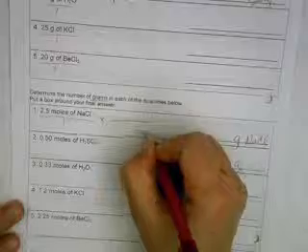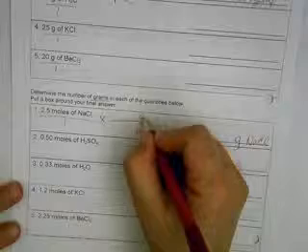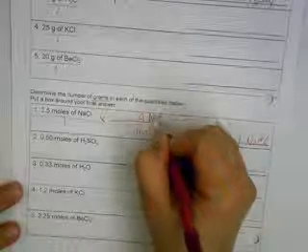I need moles. Okay, so I need moles on the bottom. If I set it up so that I cross-cancel, I never have to decide, is this a division problem or is it a multiplication problem? Because it'll set it up for me so I can see which type of problem it is. So moles of sodium chloride goes on the bottom, and that means that the grams of sodium chloride is going to go on the top.